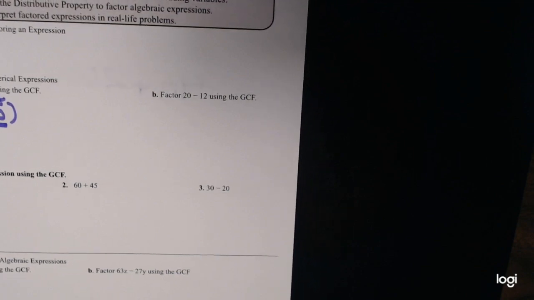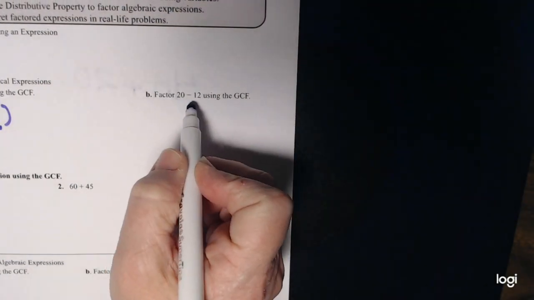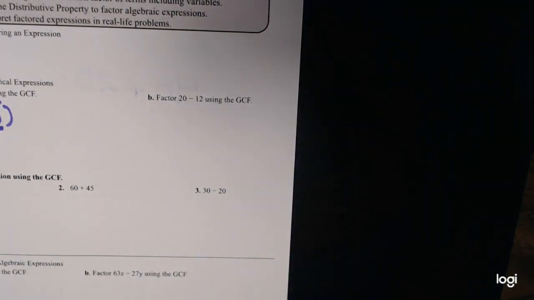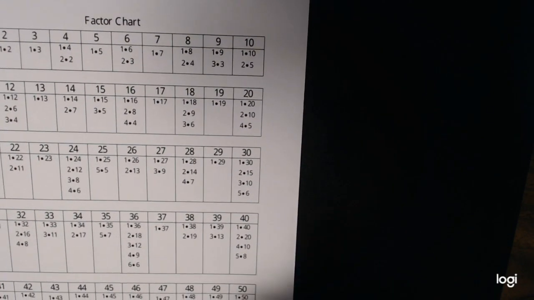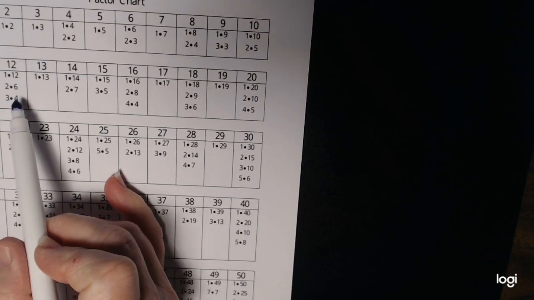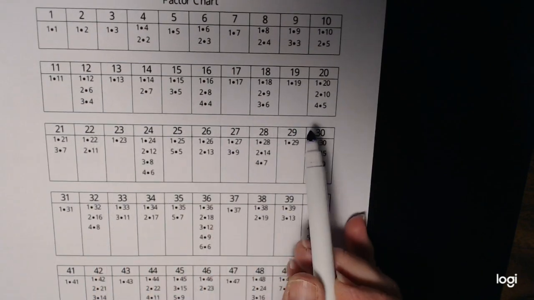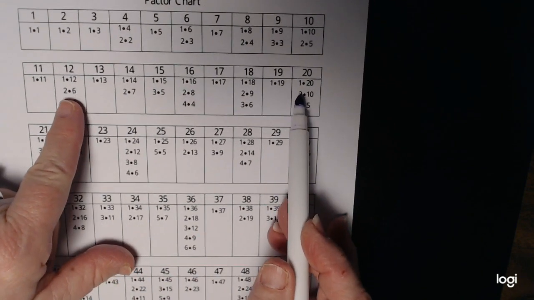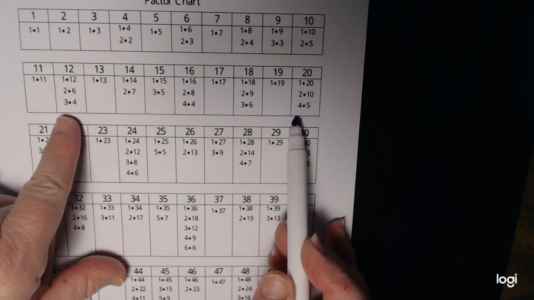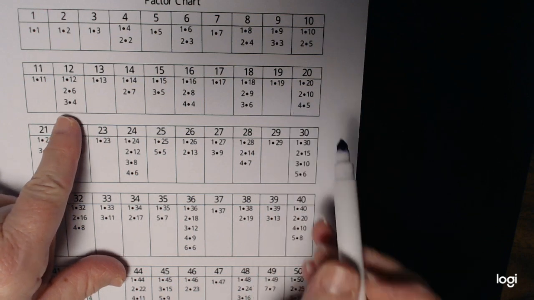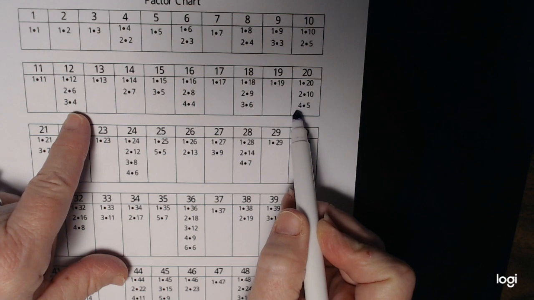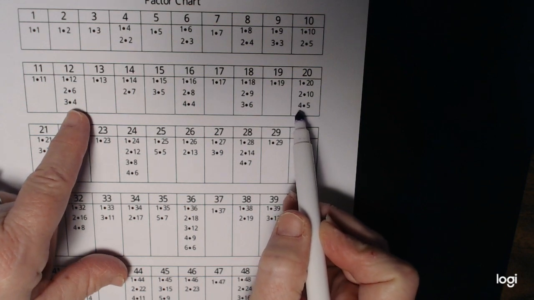Let's look at this one here for B, factor 20 and 12. So we're going to pull up my factor sheet. I have to think of a factor for 20 and 12. Here's 12 and here's 20. Let's see, they both have a 1. They both have a 2. Oh, looks like they both have a 4. I don't see anything bigger, so the greatest common factor is 4.